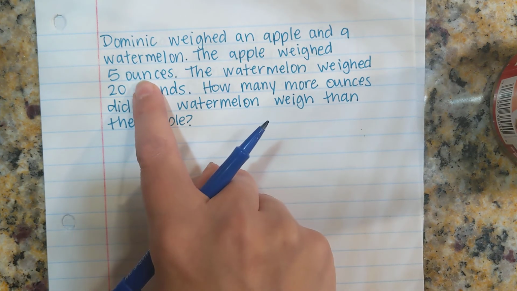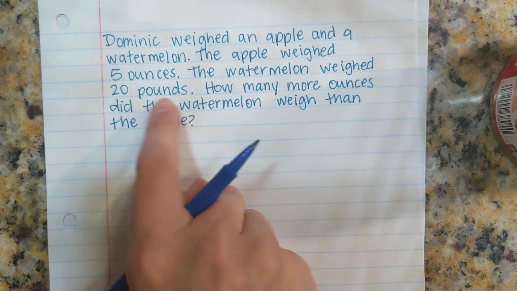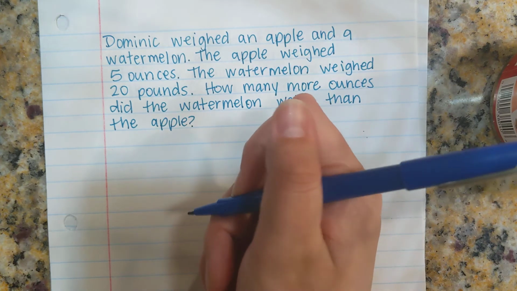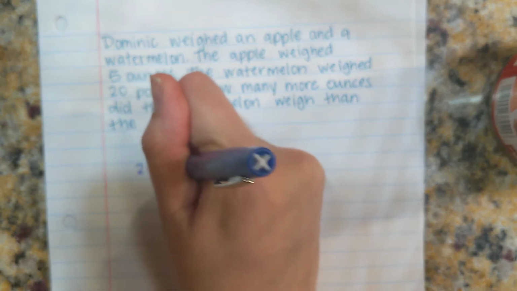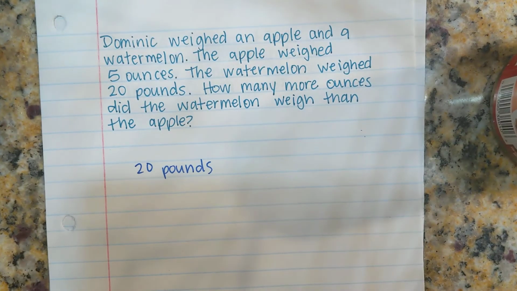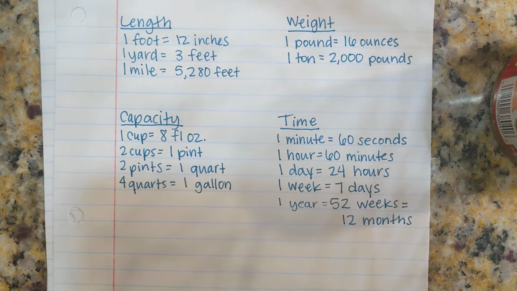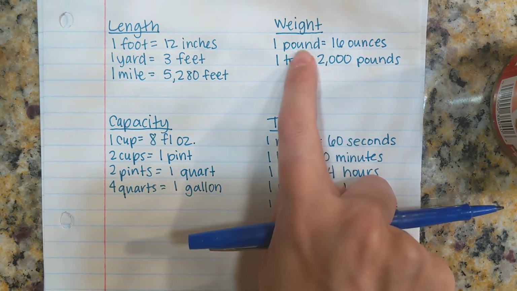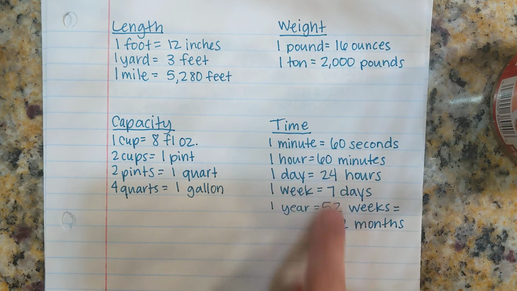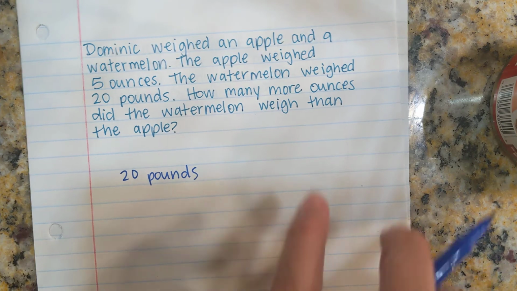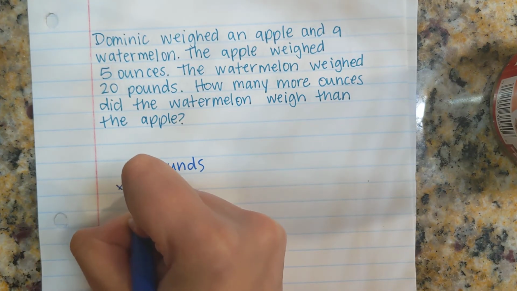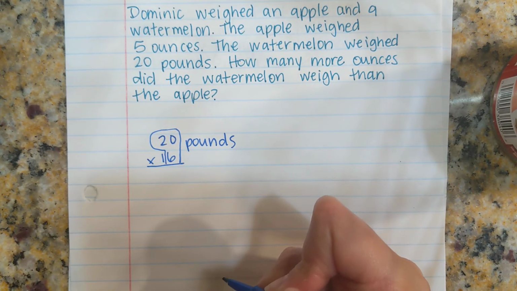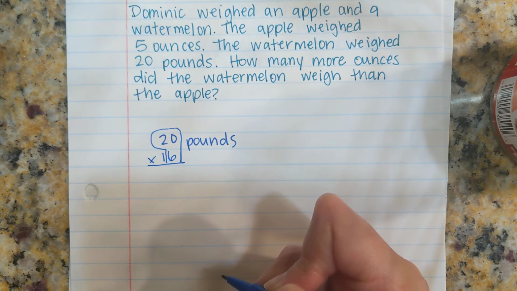The apple, we're already set up, 5 ounces, but the watermelon weighed 20 pounds. So the first thing I'm going to do is change that 20 pounds so it fits the rest of the problem. Let's go back to our chart. 1 pound is 16 ounces. If I have 20 pounds, I need to multiply that by 16 to find out how many ounces. Feel free to use turtle head. That's what I'm going to do. All right, pause and solve.